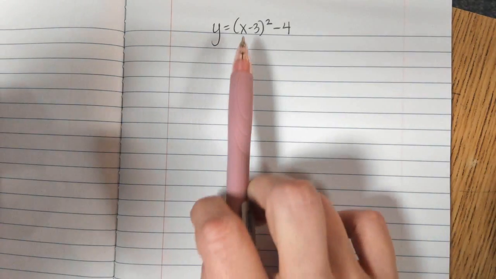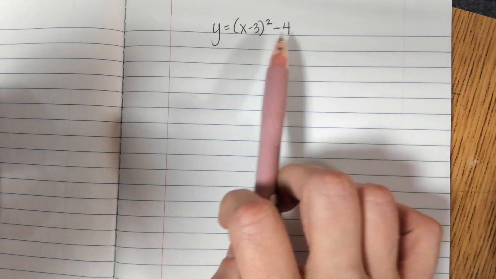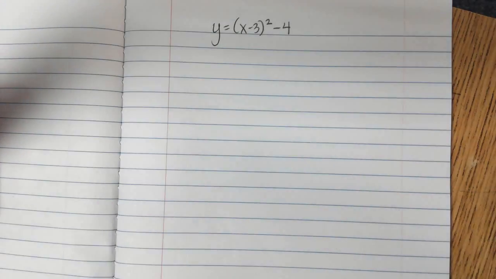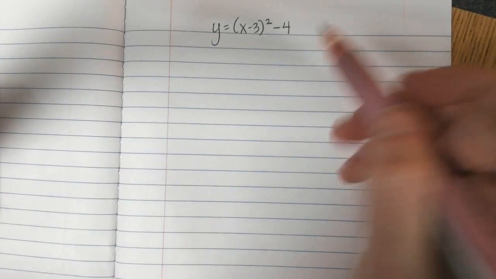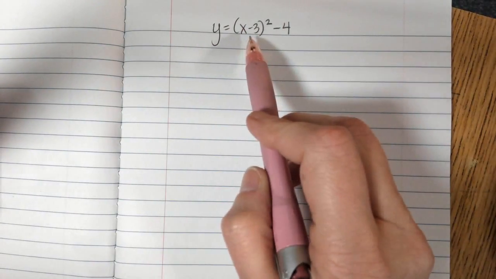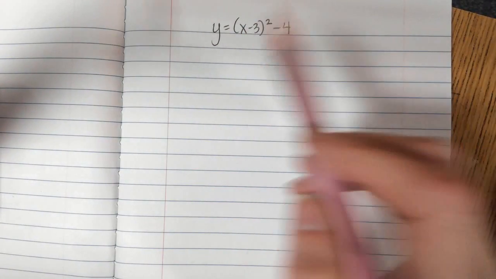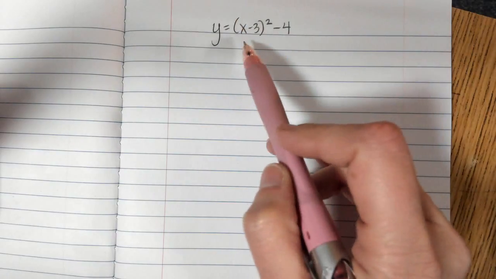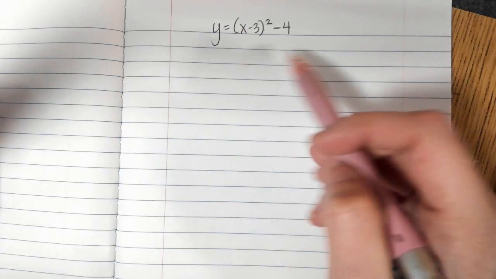Okay, when we were using vertex form before, y'all did not know how to do any of the operations with polynomials, so you didn't know how to multiply. So when we did this, we didn't talk a lot about standard form because y'all didn't know how to multiply this out to convert it into standard form. That's the reason why we're doing it now.